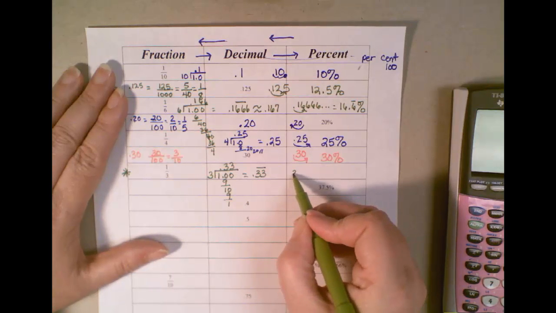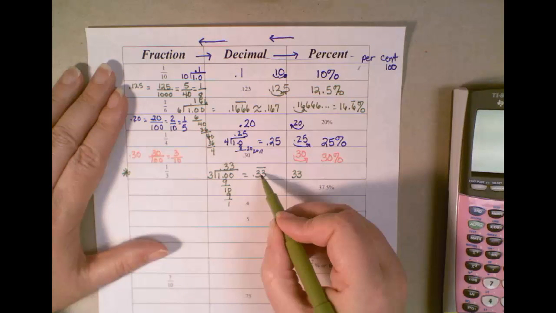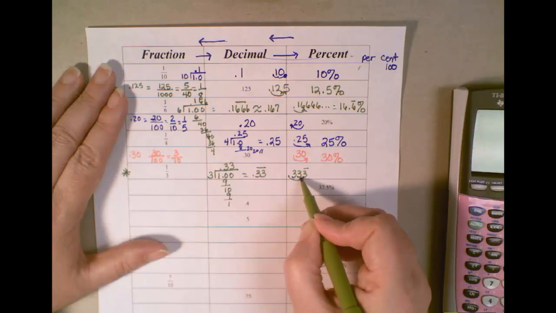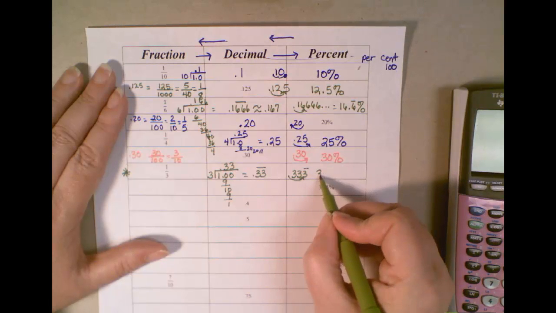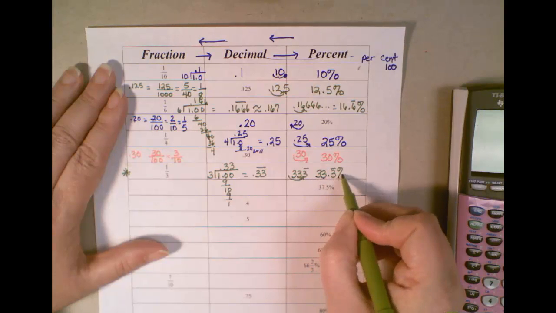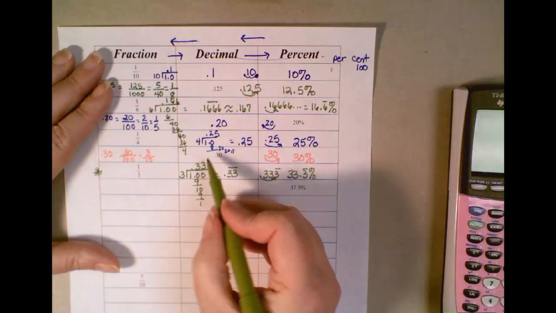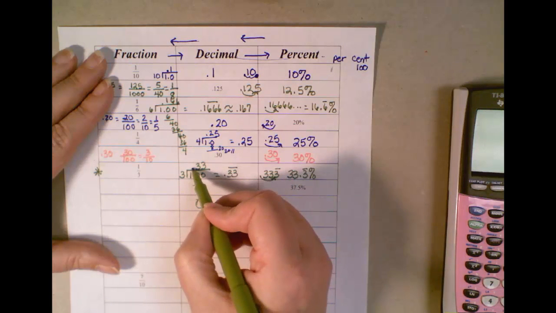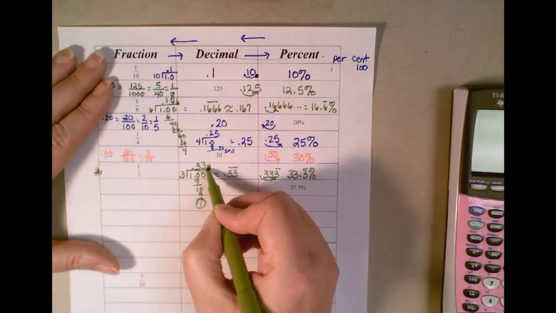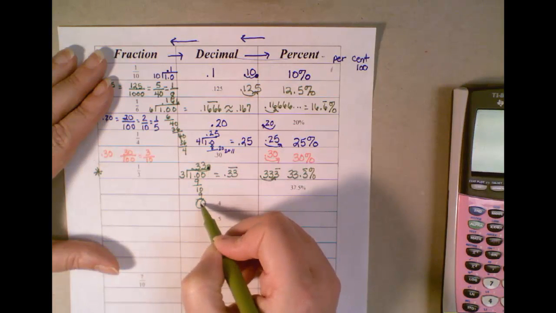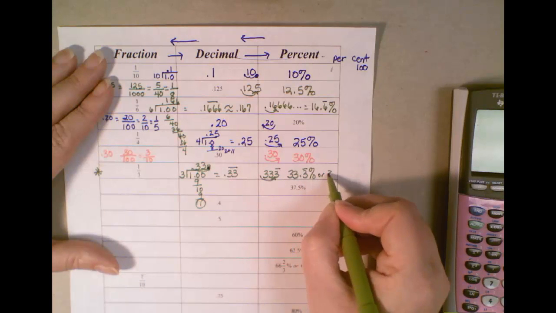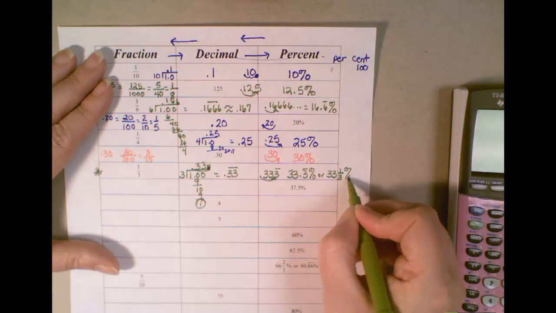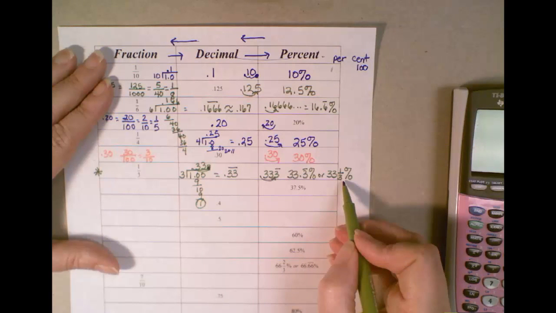And to change the decimal into a percent, we move that decimal 2 places, and we get 33.3 repeating. And if I left it here, notice there's a remainder of 1, so I could move the decimal 2 places and put the decimal here, and then I have 33 with 1 out of the 3 remaining, so it's the same as saying 33 with 1/3 left over.